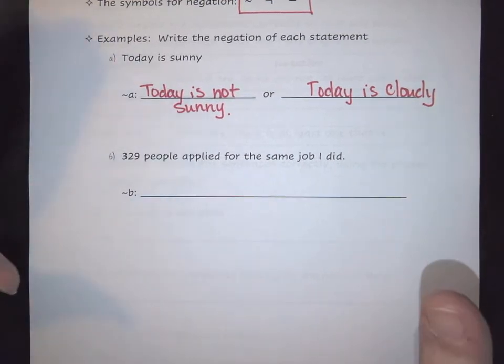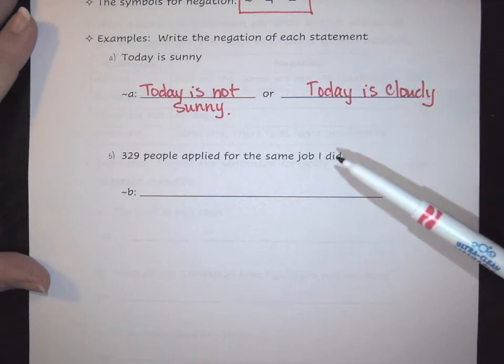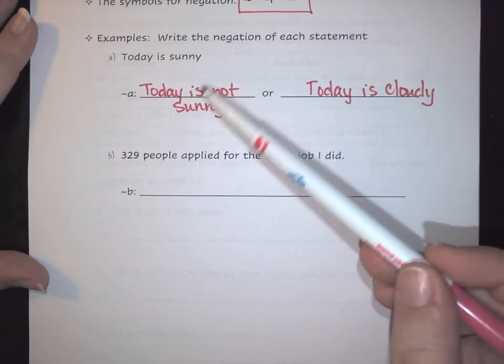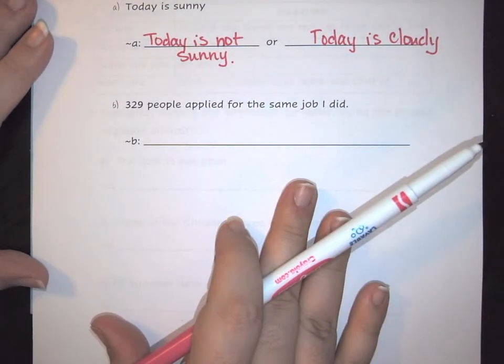So you kind of have your choice, but I want to err you on the side of caution that most of the time we are talking about just going ahead and using the exact opposite, which would usually be to input the word not. Now the second one's a little bit more challenging here.